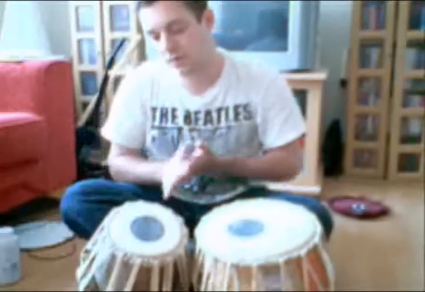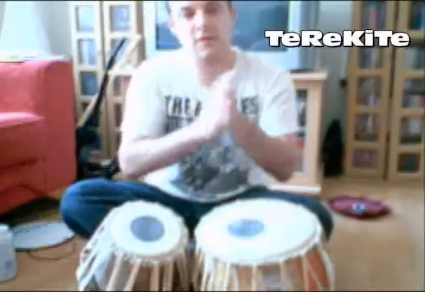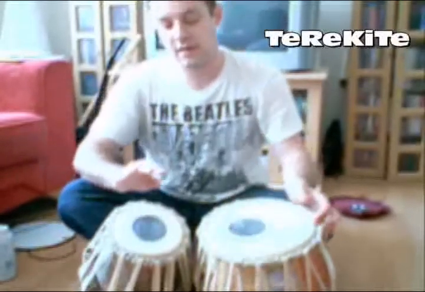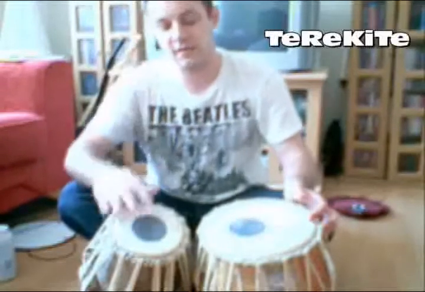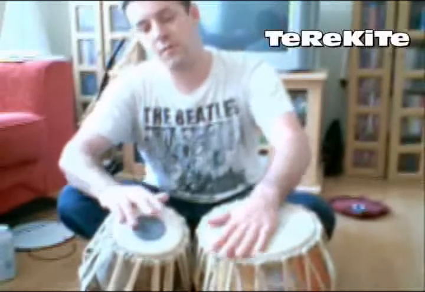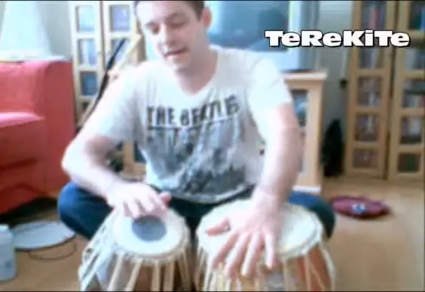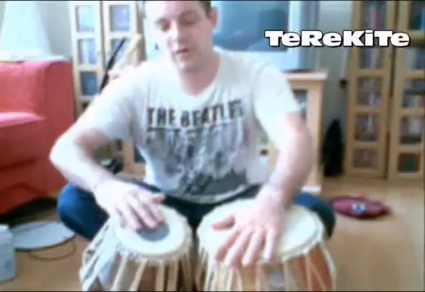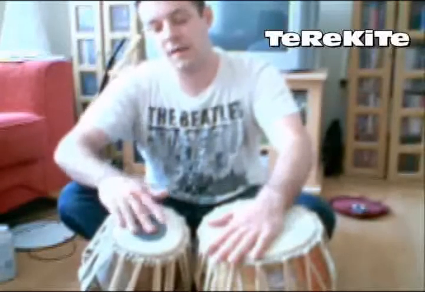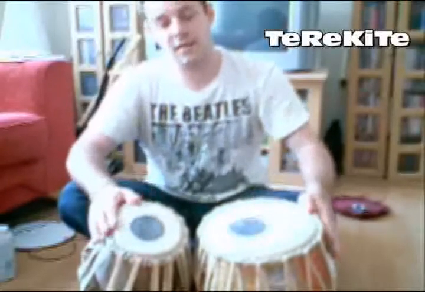So you can put those together into a terakita. So this is a Delhi style technique, and the way you play terakita in Delhi style is you start with this middle finger, then the index finger, then Ke, and then you play the Te of the terakita with these two fingers on the edge of the drum. So slowly it looks like this: Te, Re, Ki, Te, Te, Re, Ki, Te, terakita, terakita. So that's the Delhi style of playing terakita.